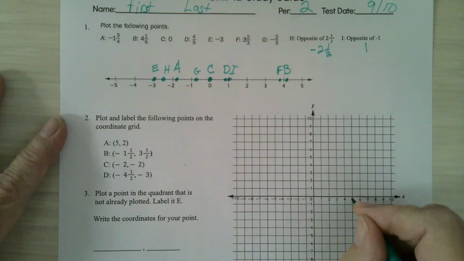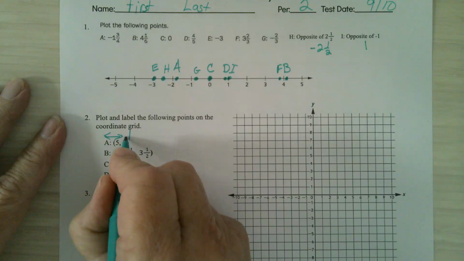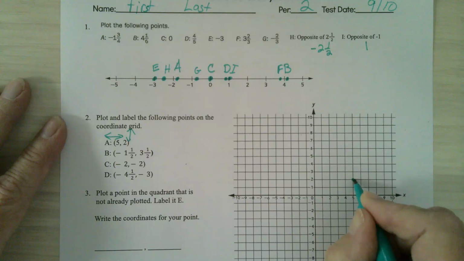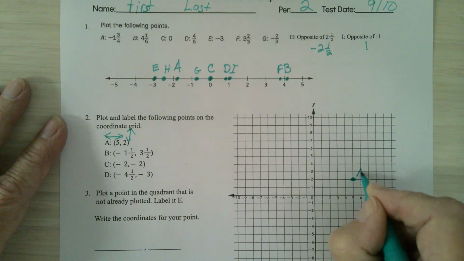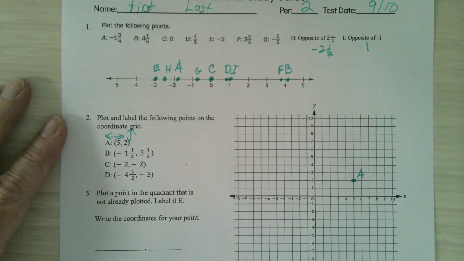Over 5, the first number tells you to go horizontally. The second number tells you to go vertically. Over to 5, up to 2. Put a dot and a letter A. If you don't put the letter A, you get your points counted off.